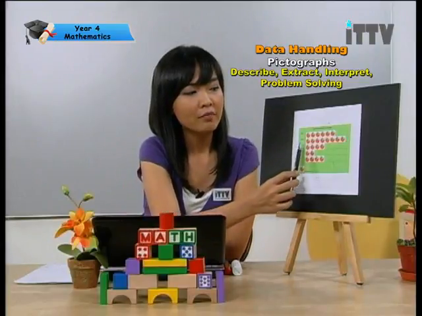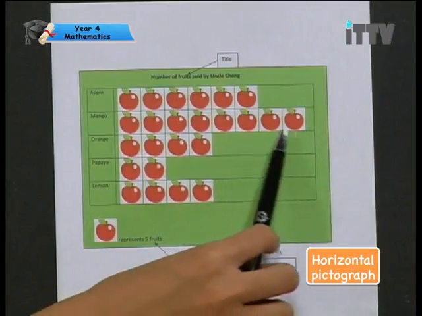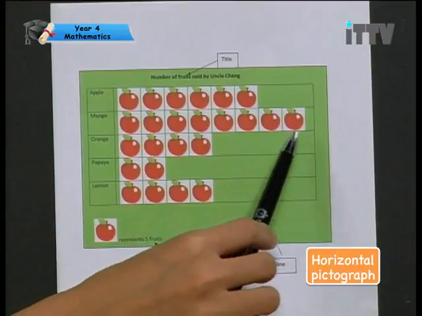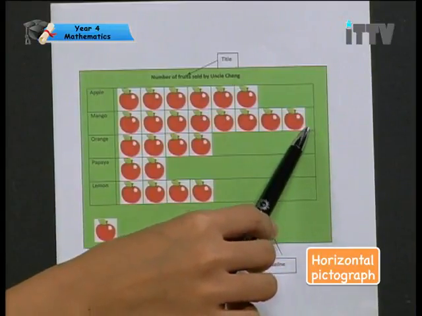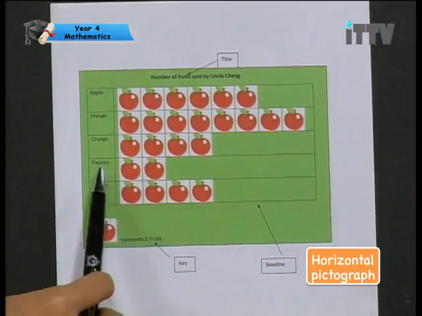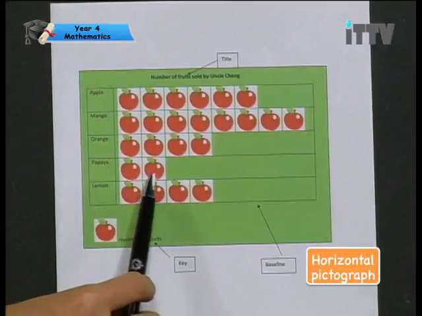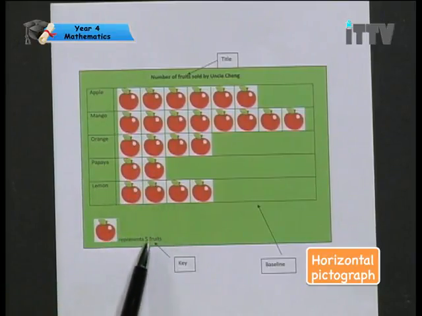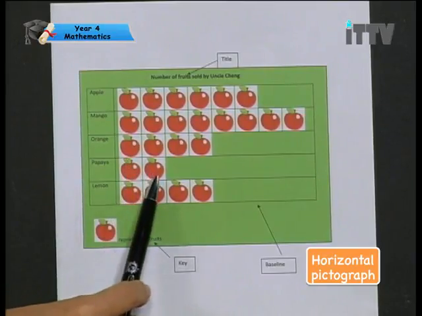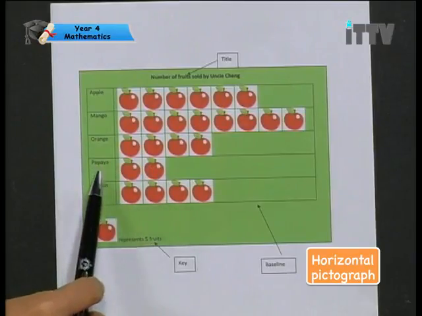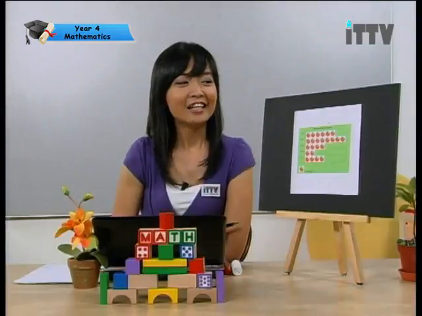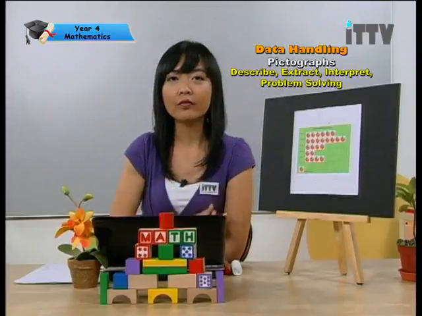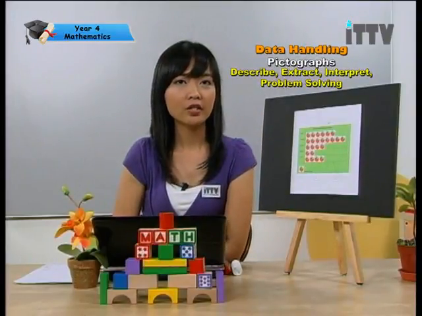Now take a look. Mango. Mango has the most number of pictures, right? See? It extends up to right here. What about the least? Papaya. There are only 2 pictures here. 2 pictures, what do they stand for? Each picture represents 5 fruits. Therefore, 2 pictures will be 10 fruits. 10 papayas. Okay?